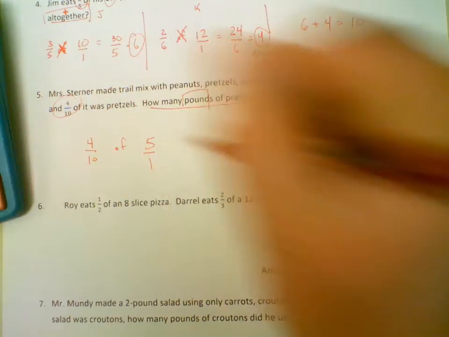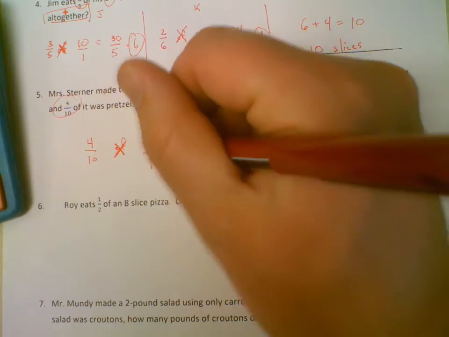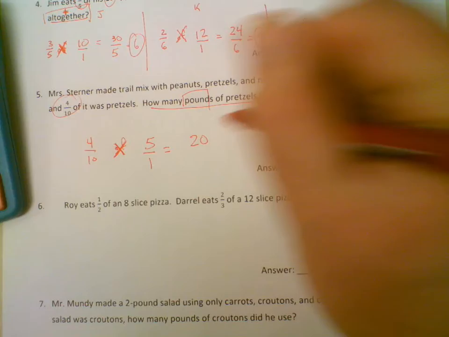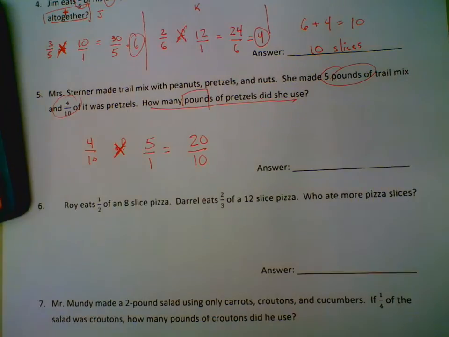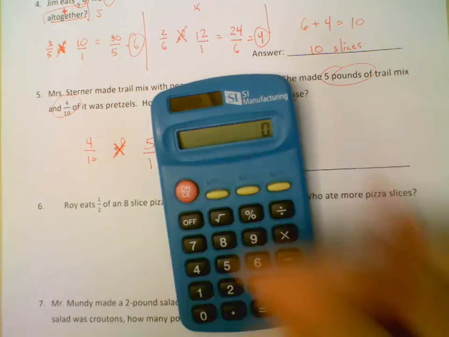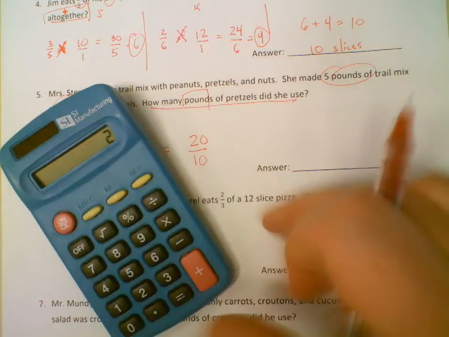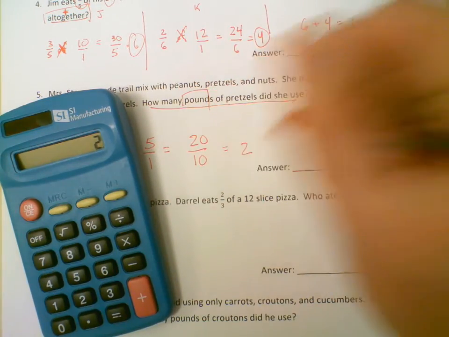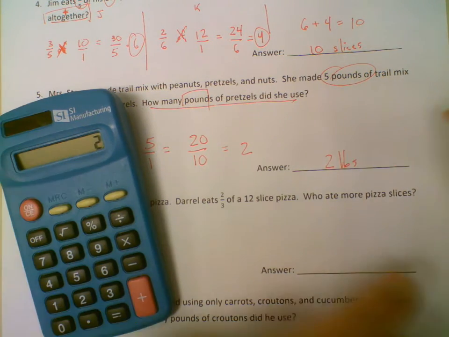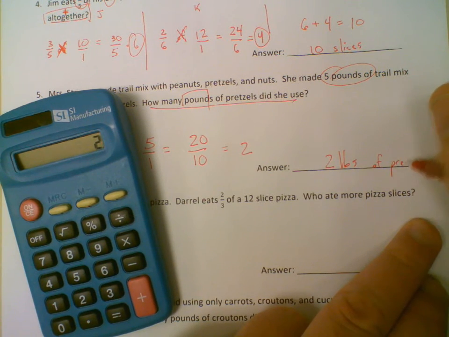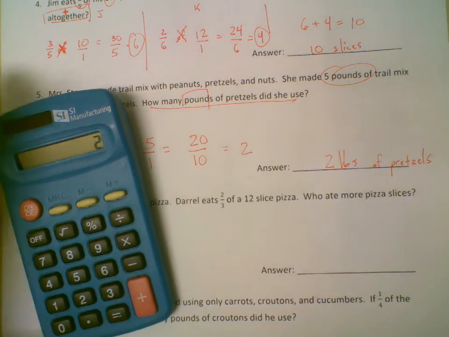Put it over a 1, put it on a pedestal. Let's times this thing. 4 times 5 is 20. 10 times 1 is still 10. 20 divided by 10. Come on, give me a 2. There we go. 2 pounds of pretzels.